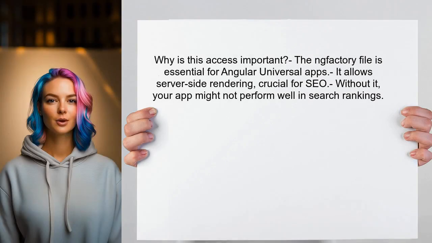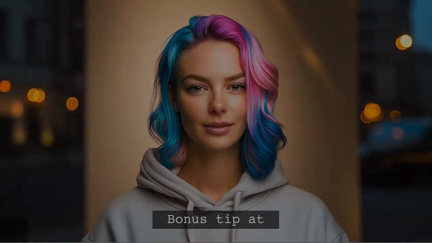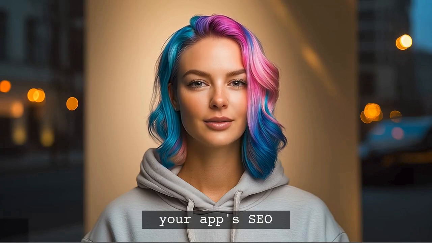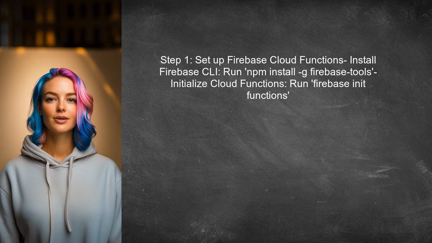So why is this access important? The ngfactory file is essential for Angular Universal apps, as it allows server-side rendering, which is crucial for SEO. Without it, your app might not perform well in search rankings. And stick around. At the end of this video, I'll share a bonus tip that can significantly enhance your app's SEO performance.